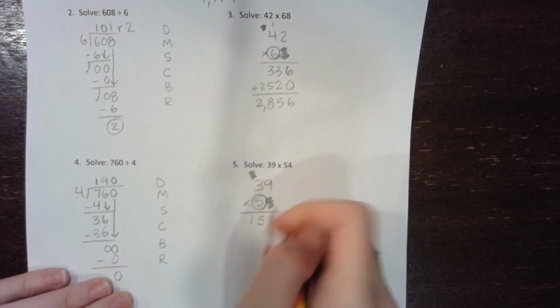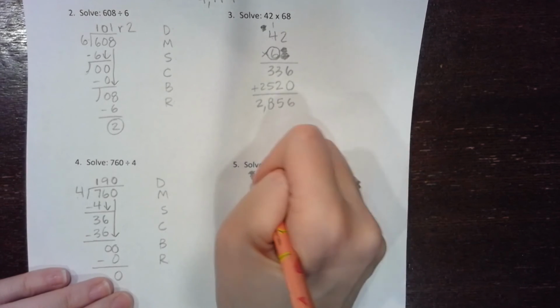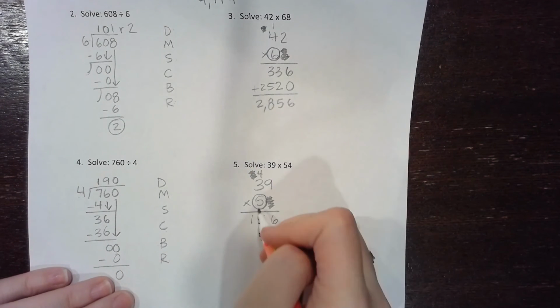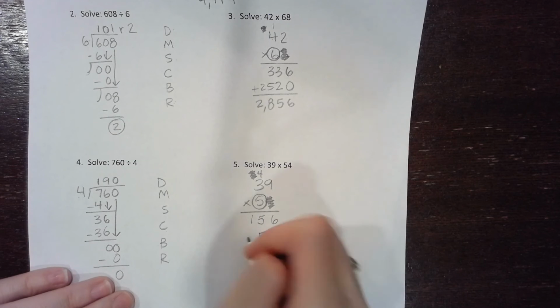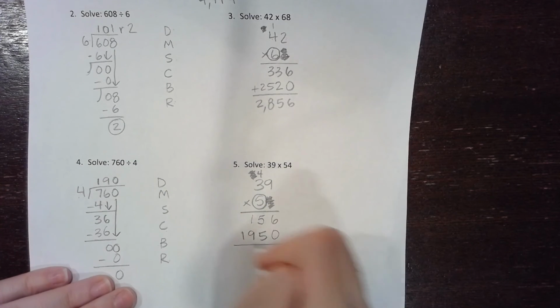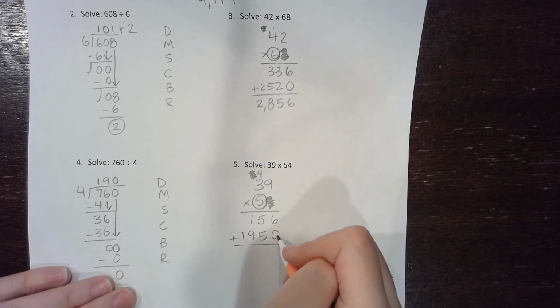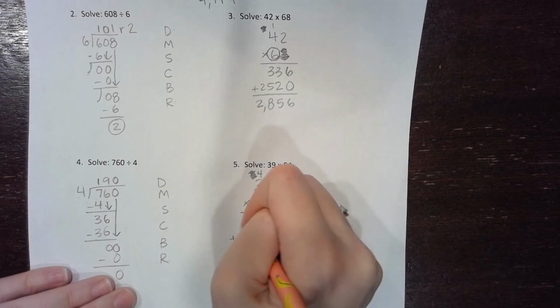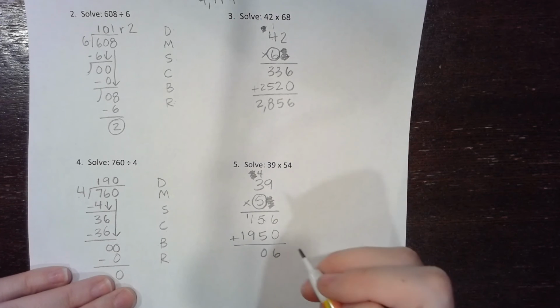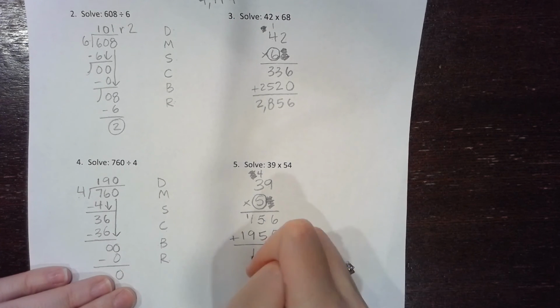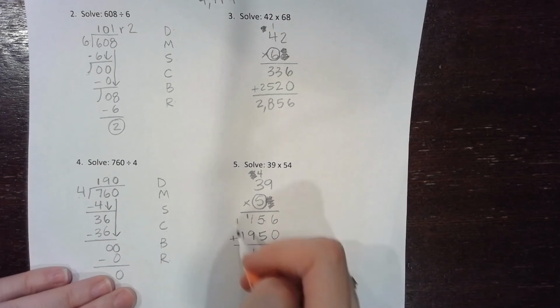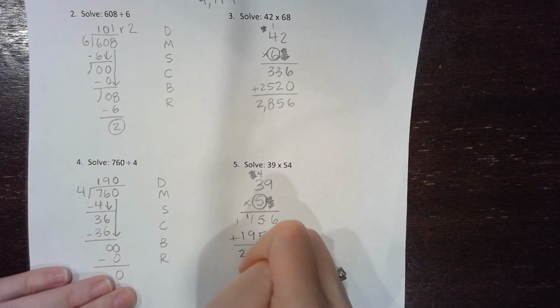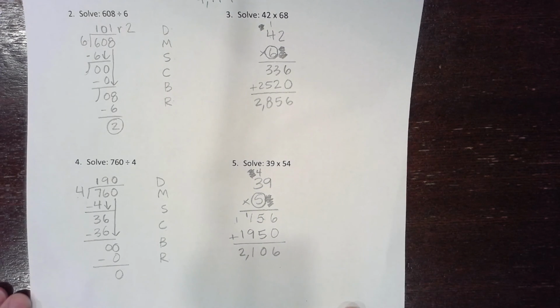Okay, 5 times 9 is 45. Carry the 4. 5 times 3 is 15, plus 4 is 19. Let's add that up. 6 plus 0 is 6. 5 plus 5 is 10. I put the 0 and carry the 1. 1 plus 1 is 2. Plus 9 is 11. Put the 1, carry the 1. 1 plus 1 is 2. So my answer for number 5 is 2,106.